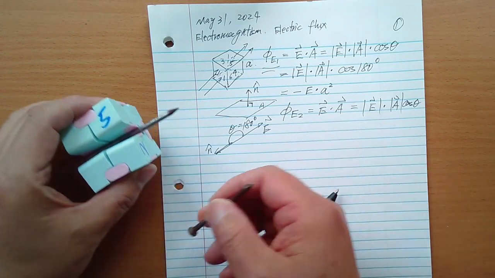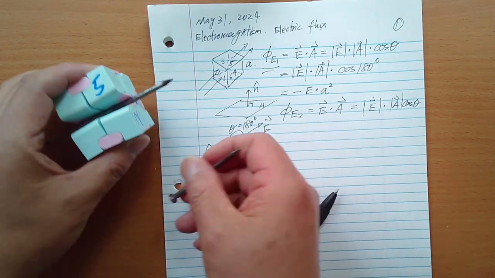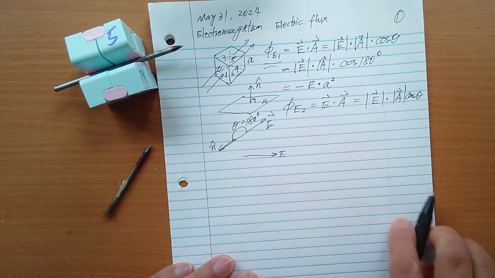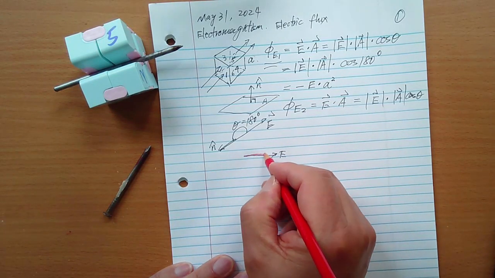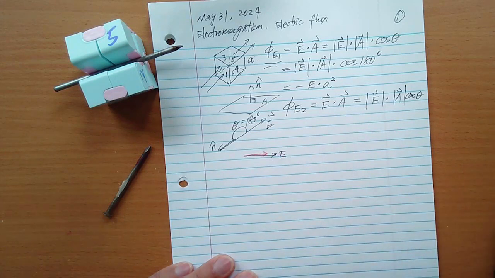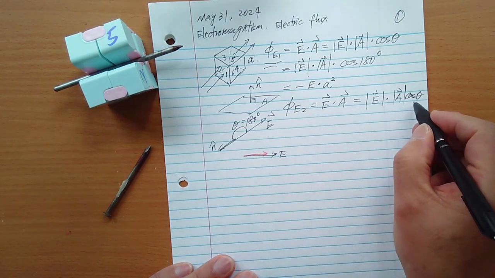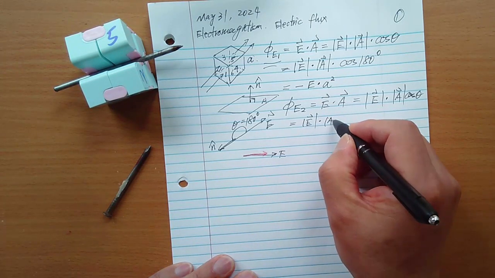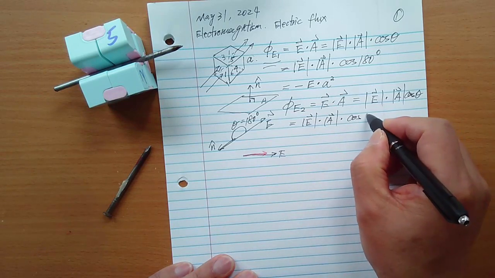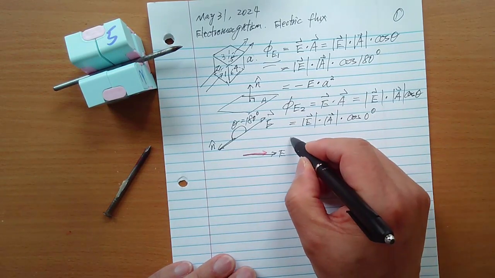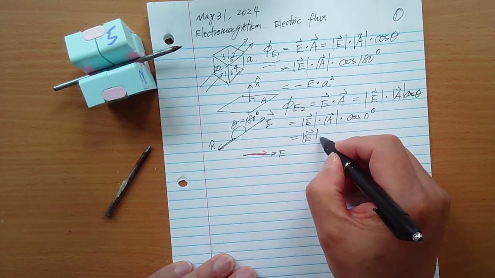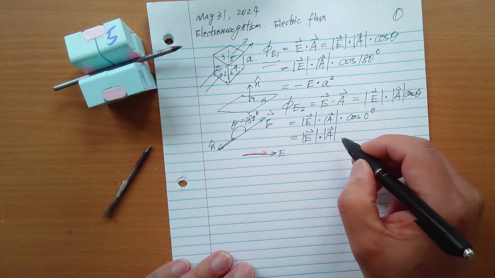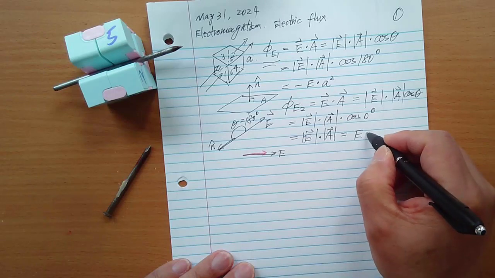Since both point in the same direction, the cosine theta is cosine 0 degrees. So it's the magnitude of E, magnitude of A times cosine 0 degrees, and since cosine 0 equals 1, that is E times A squared.